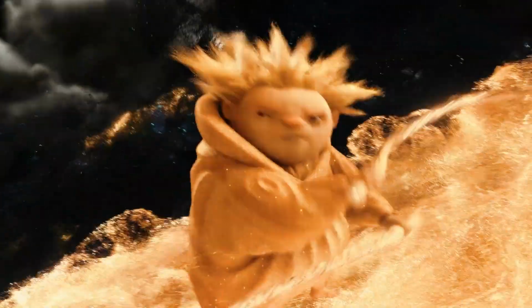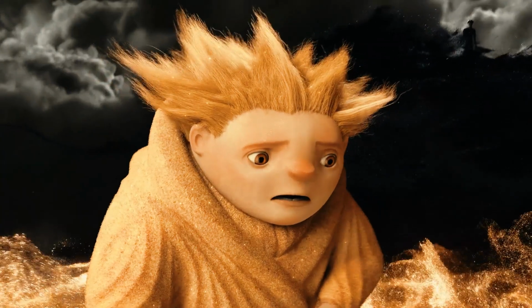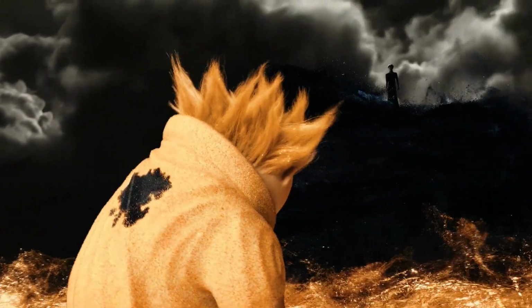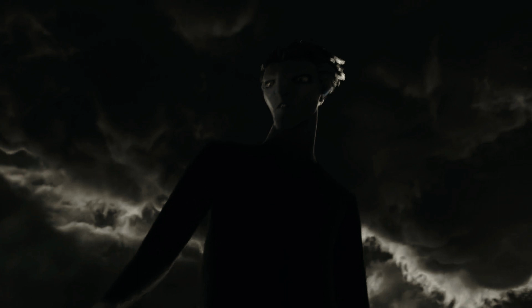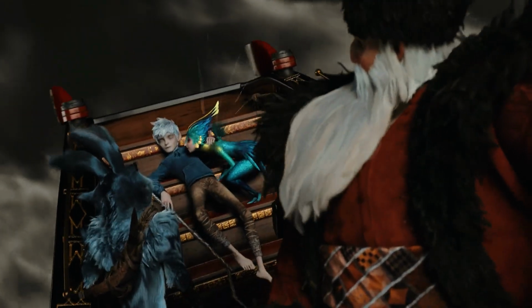Despite their efforts, Sandy is overwhelmed by the nightmares, and Pitch Black shoots him with an arrow that transforms him into a nightmare. Jack becomes angry and rushes towards Pitch Black, but he encounters a swarm of nightmares. With the use of his power, he freezes the swarm and successfully knocks Pitch Black out of the sky. Tithiana and the other Guardians catch Jack as he falls.